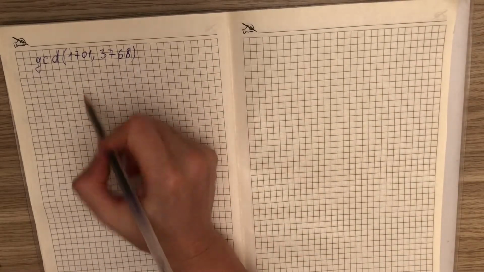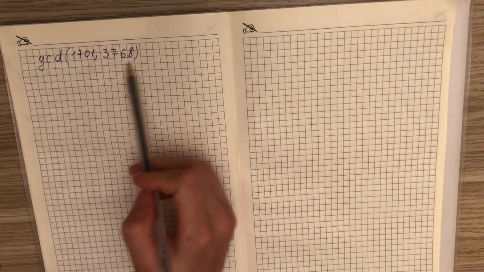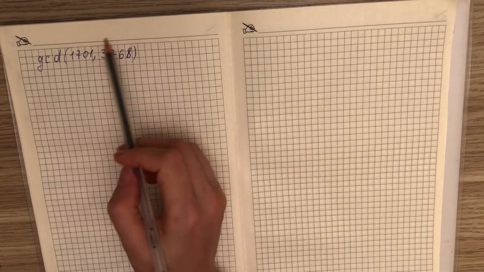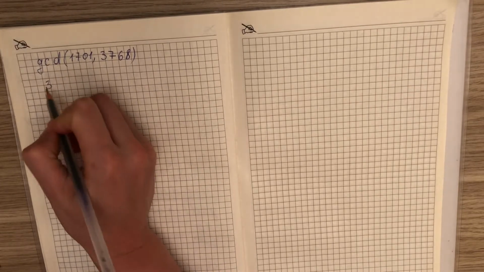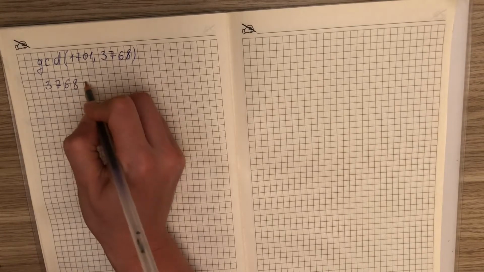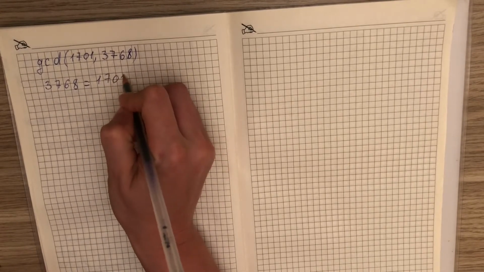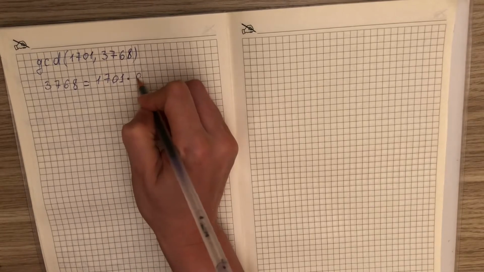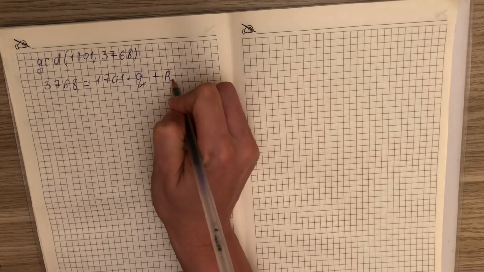Here is another example. Let's find the greatest common divisor of two large numbers. 3768 is equal to 1701 times some number q plus some remainder.